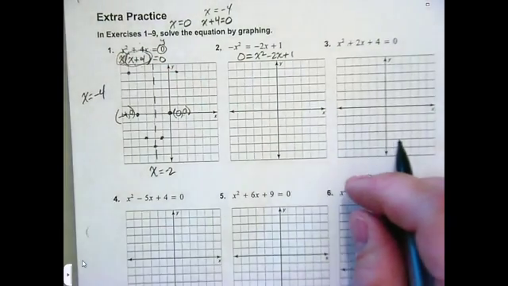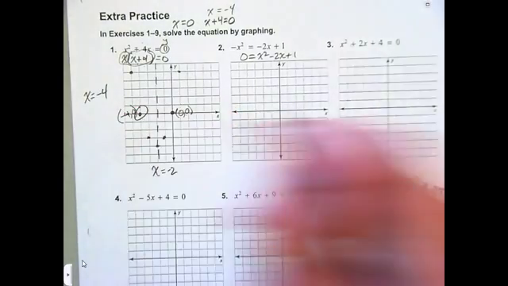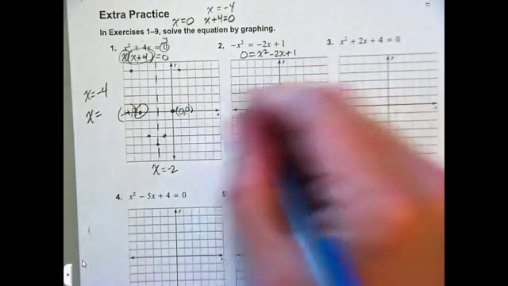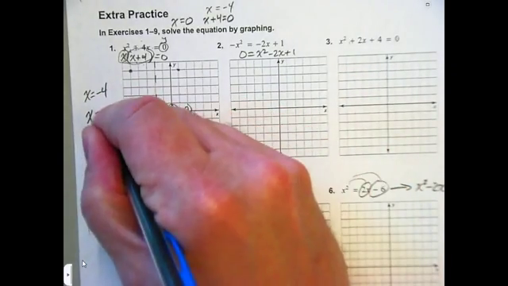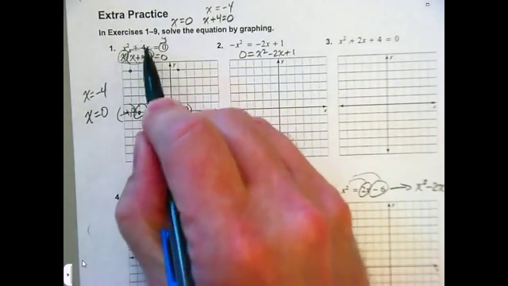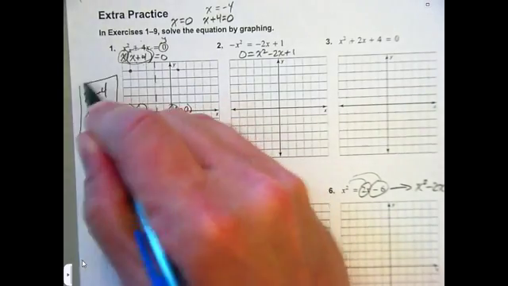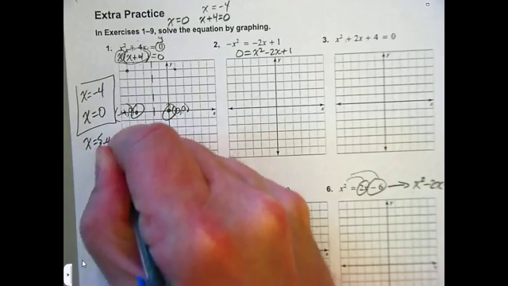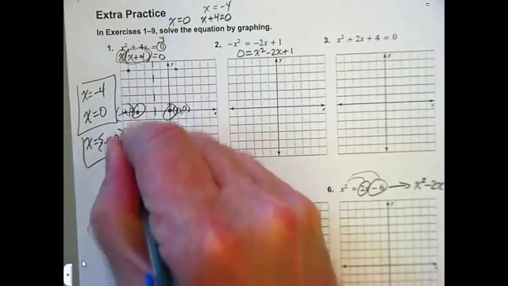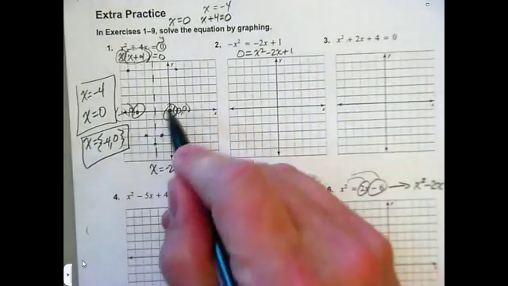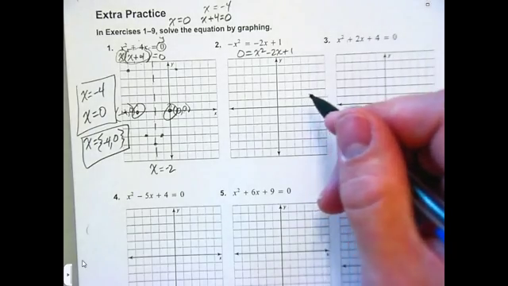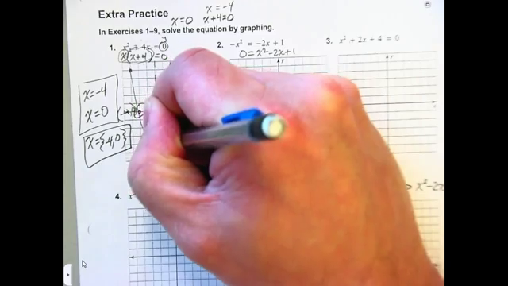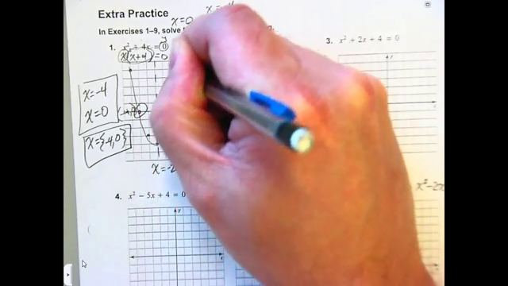Okay, what's another solution? This point right here. Yeah, 0, 0. So x equals 0. Okay, we're only worried about the x values. Why? Because there's x right there. X equals negative 4 and x equals 0. Also written as x equals negative 4 and 0 using set notation. It's where the graph crosses the x-axis. Okay, how many times does this graph cross it? Twice. That means there are two solutions.